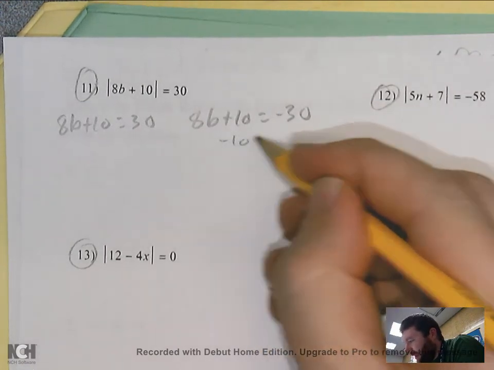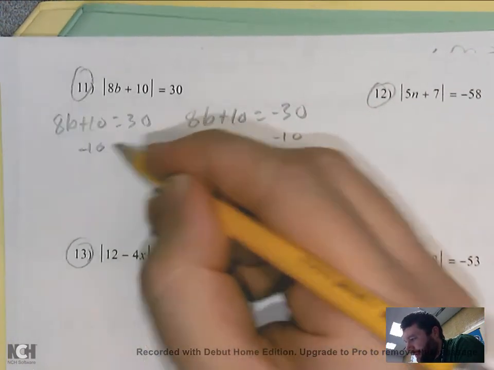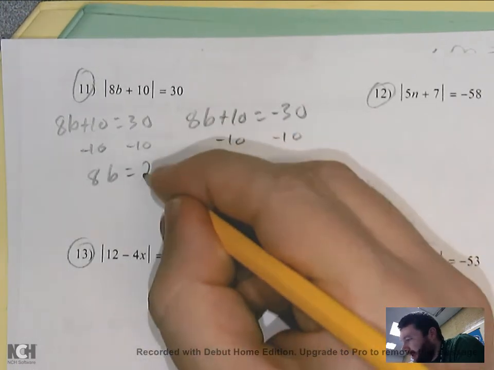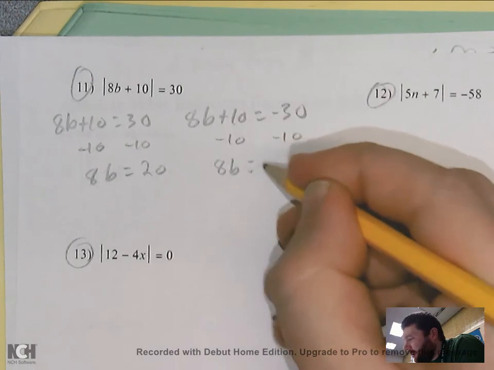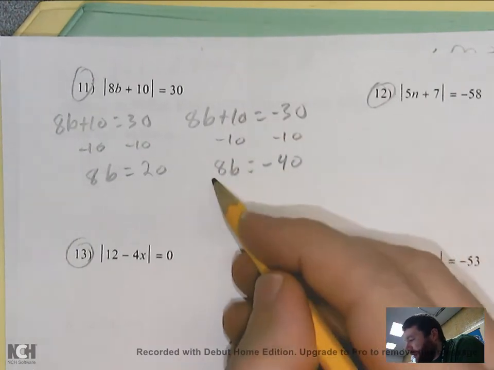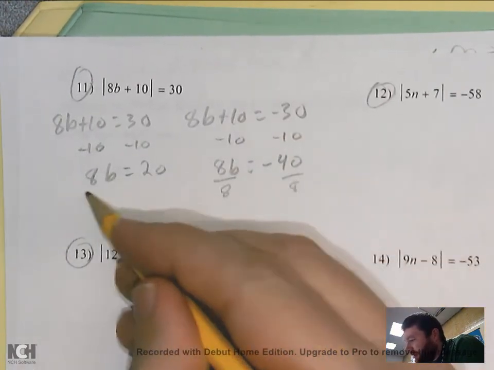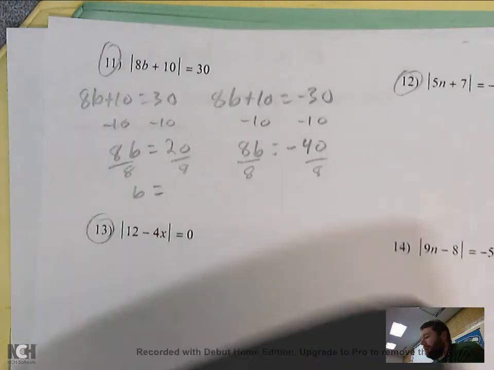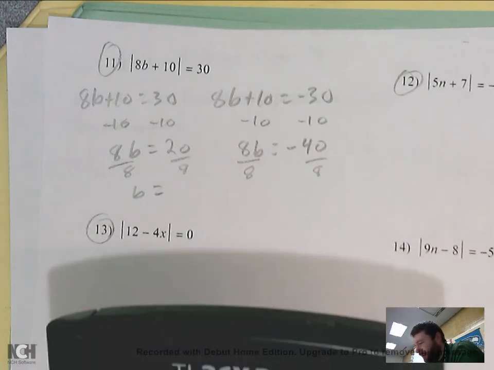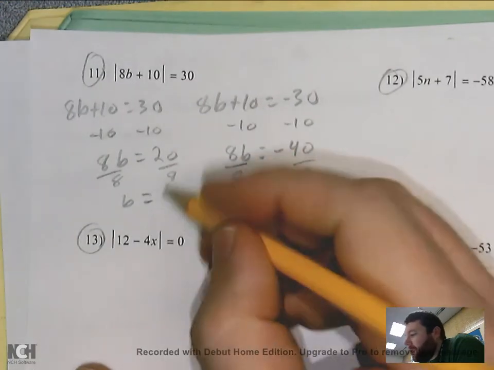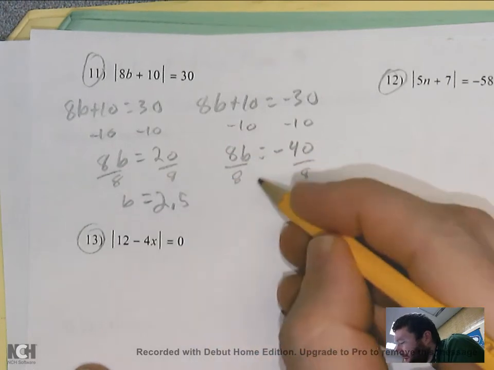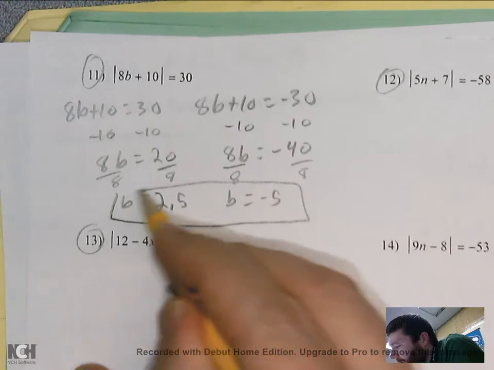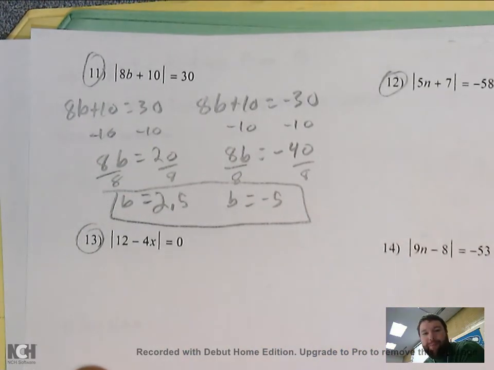So I subtract 10 from each side. Get rid of the constant there. Gives me 8b is equal to 20, and 8b is equal to negative 40. Then I would divide by 8 on each side, and b could equal 20 divided by 8, I think it's 2.5. Yeah, 2.5, or b could equal negative 5. And that would be your answers. And you do get decimals today, just FYI.